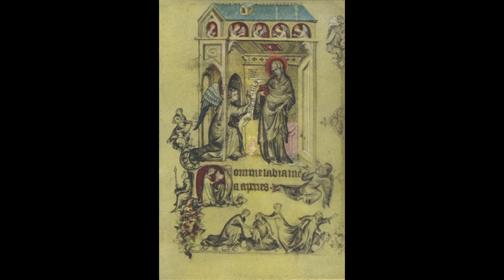Commissioned for Queen Jeanne of France, this book of hours was created by the artist Jean Pucelle between 1324 and 1328. Pucelle's work was both the culmination of French Gothic manuscript illumination and the introduction of Italian Renaissance methods into Northern European art.